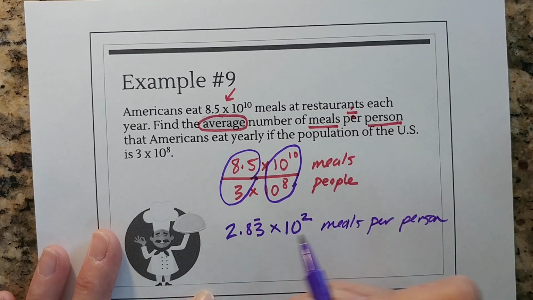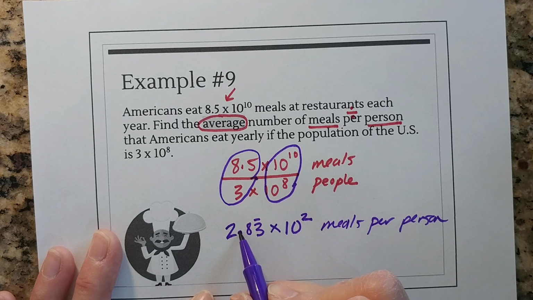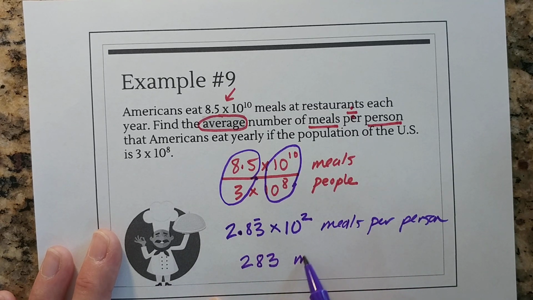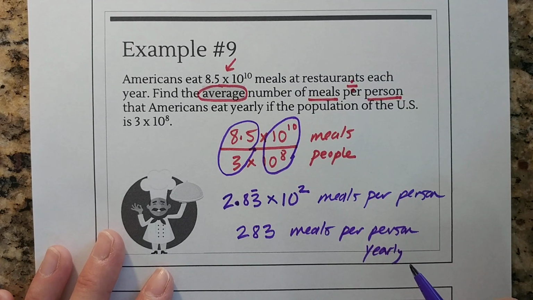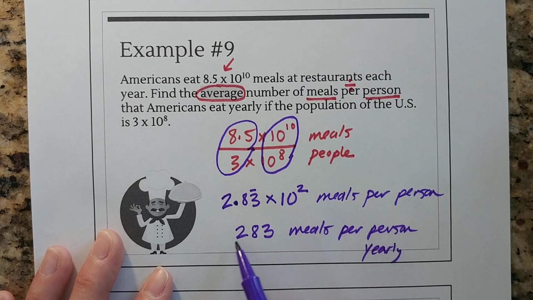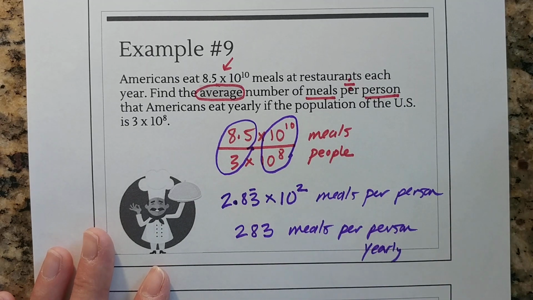Since this is correctly written scientific notation, let's just quickly change this into a standard number. This decimal point will move 2 places to the right. So about 283 meals per person. And now that's yearly. So think about there's 365 days in a year. On average, people eat about 283 meals every single year out at restaurants.